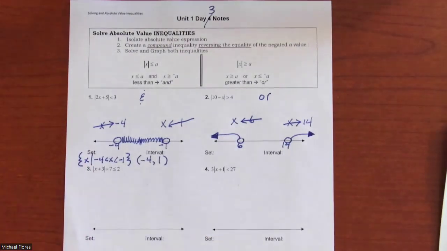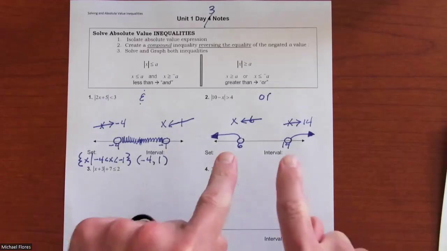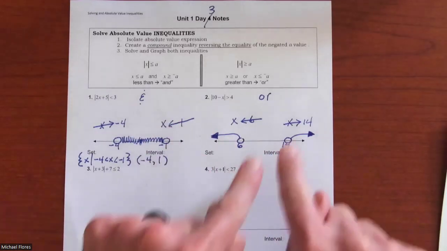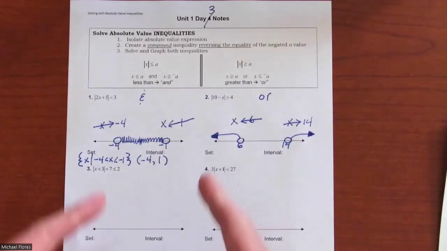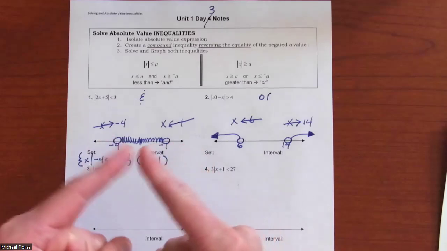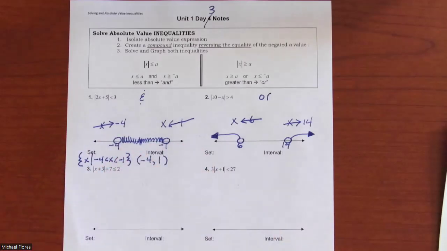So let me point something out. This is what ORs usually look like. Not all the time, but usually most of the time, at least in this class. So if it's an OR statement, usually 2 dots going opposite directions. If it's an AND statement, it's usually 2 dots that are connected and will not go past one another.